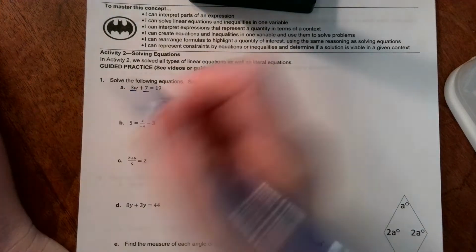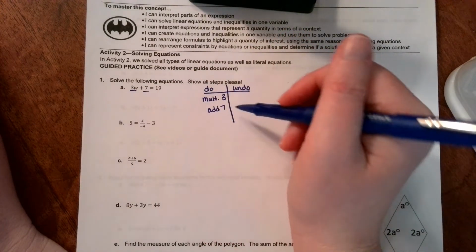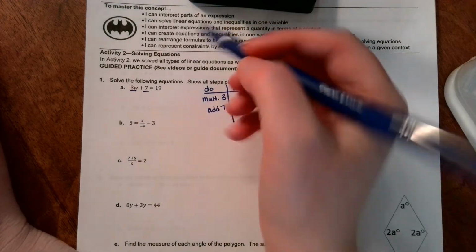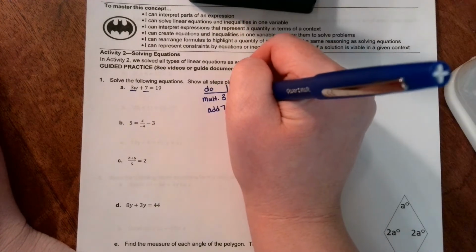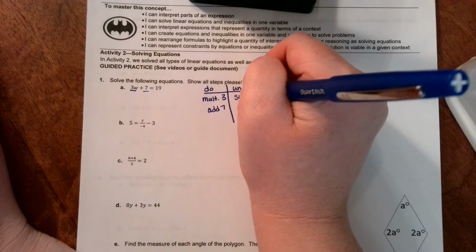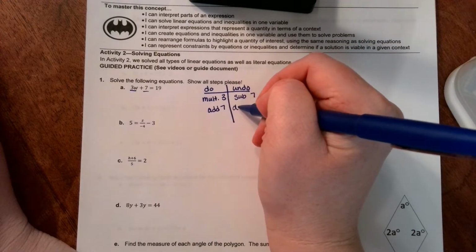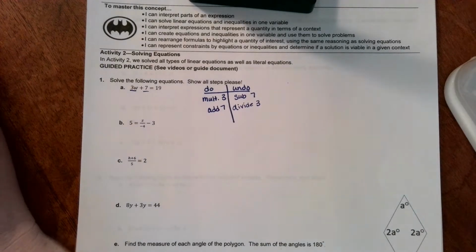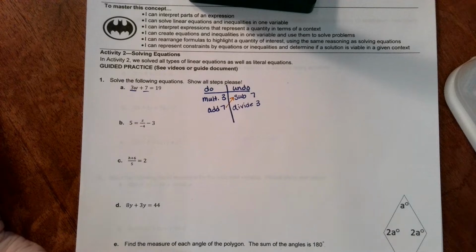So our order is multiply by 3, then add 7. To undo this, we go backwards from what we did. To undo adding 7, we subtract 7, and then to undo multiplication, we divide by 3. We're going backwards from what we did to the variable.